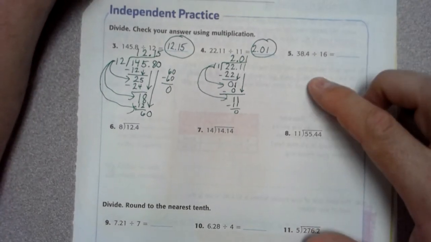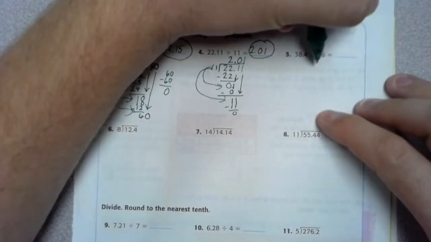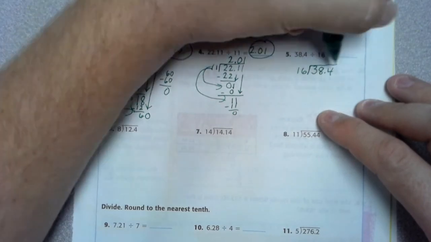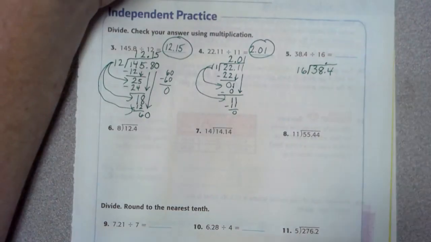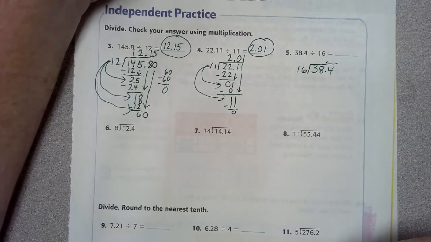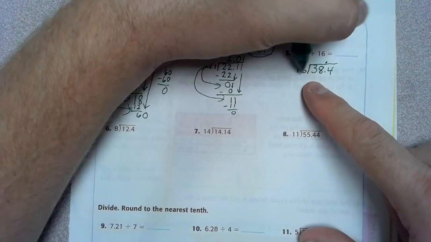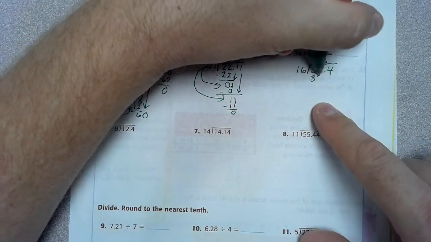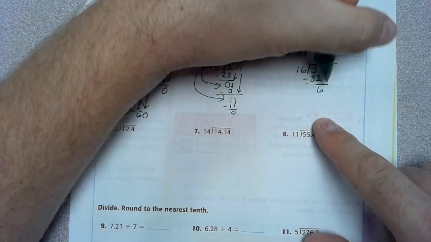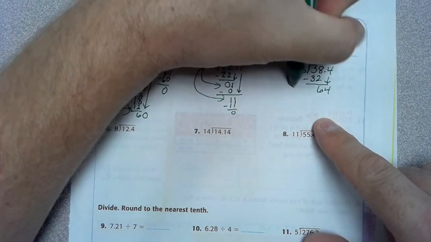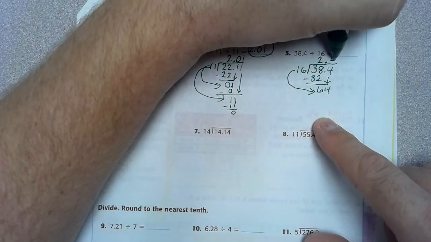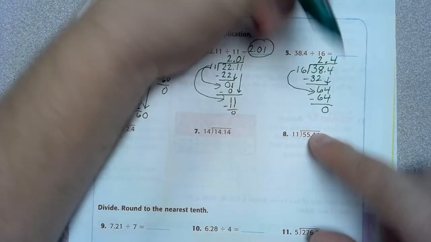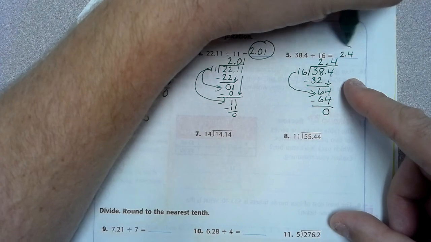Okay, I'm going to do one more here for you. We have 38 4/10 divided by 16. Put the decimal straight above where the other decimal is at, right there. And then 16 goes into 3. It doesn't. 16 goes into 38. I would hope you see 2 because that's going to be 32. Subtract that. You're going to get 6. Bring down your 4. 16 goes into 64. I know it goes into it 4 times because 16 times 4 is 64. And we get 0. Nothing to bring down. Our answer is 2 4/10.